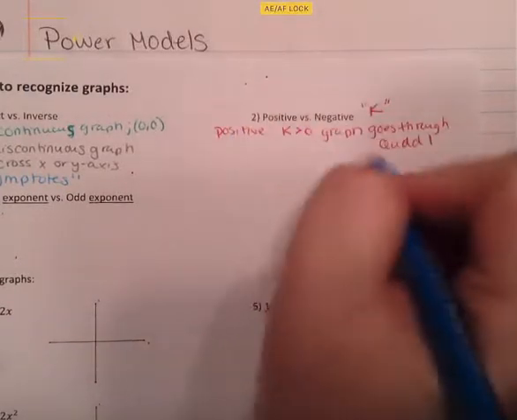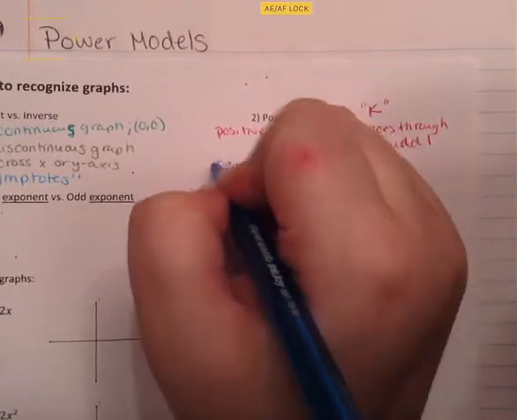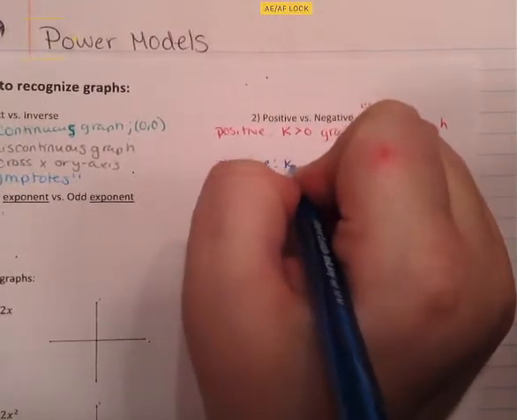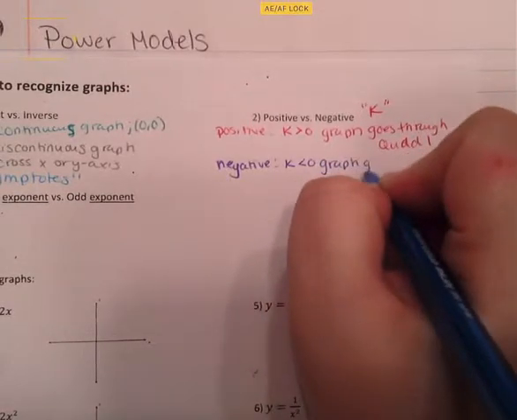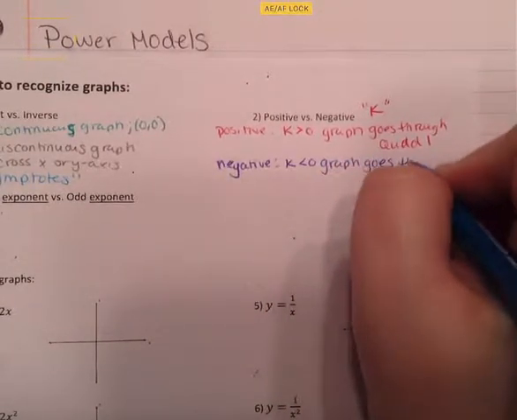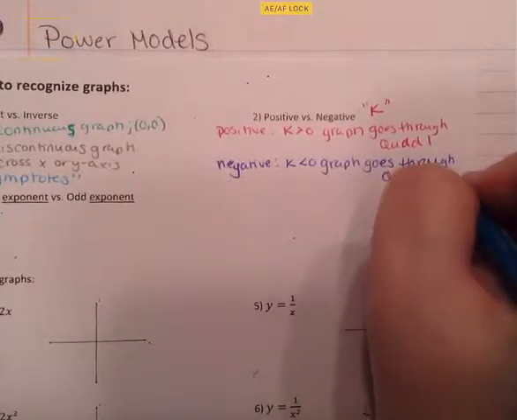If your equation is negative, which means your k value is less than 0, your graph will actually go through quadrant 4.